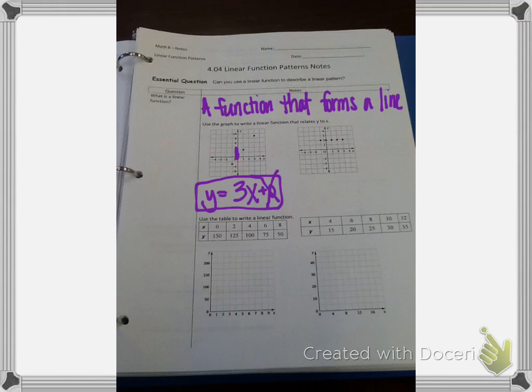On the next one, again, we want y equals mx plus b. On this one, my y-intercept is at 2, and my slope is going up 0 over 1. So 0 over 1x would just be 0. So our equation is y equals 2.